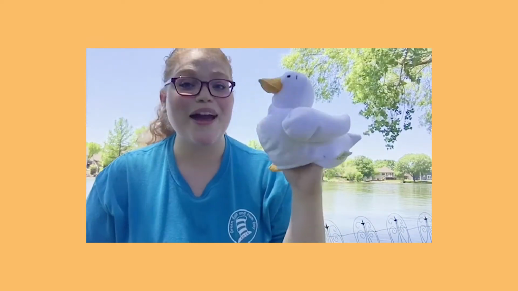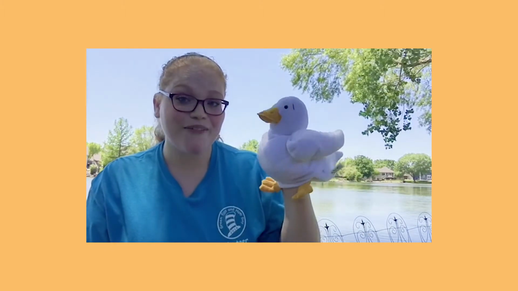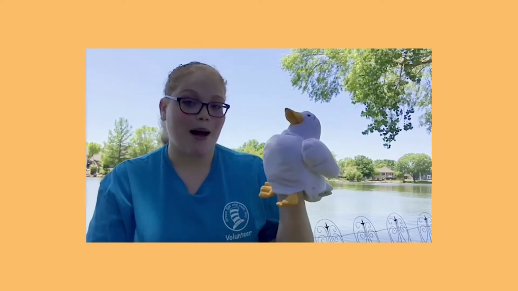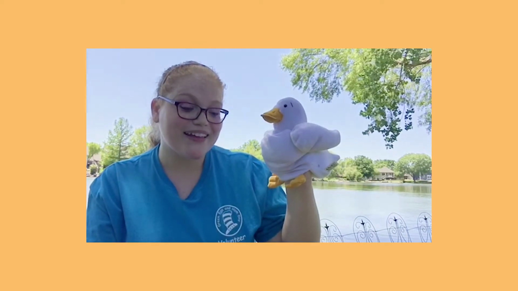Mama duck called quack, quack, quack, quack, but only 1 little duck came back. 1 little duck went out one day, over the hills and far away. Mother duck called quack, quack, quack, quack, but no little ducks came wandering back. No little ducks went out one day, over the hills and far away. Mama duck called quack, quack, quack, quack, and 5 little ducks came wandering back.